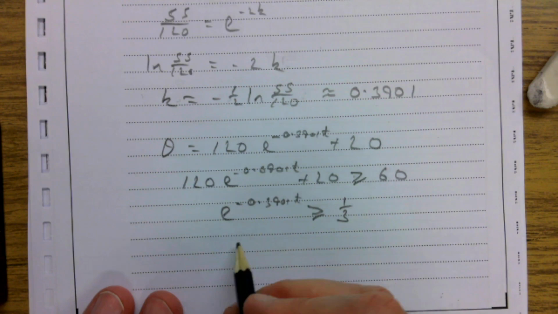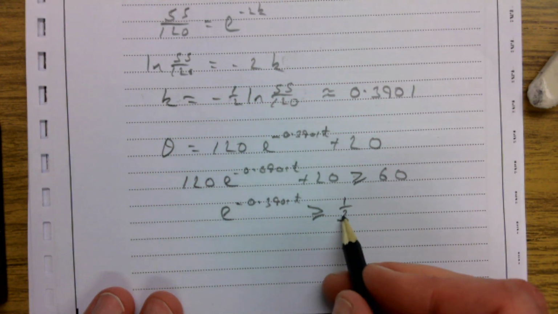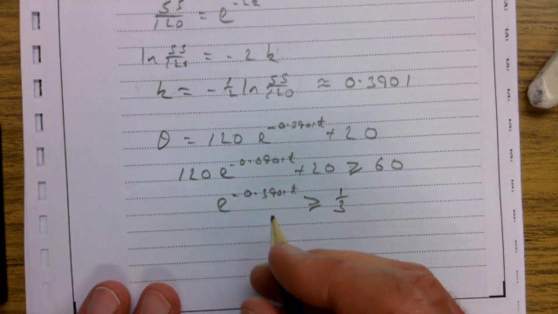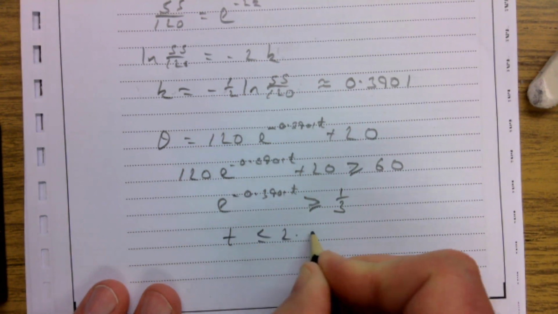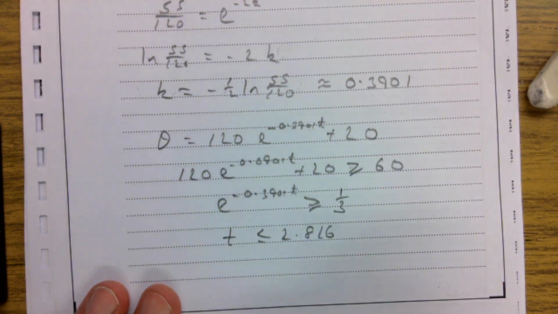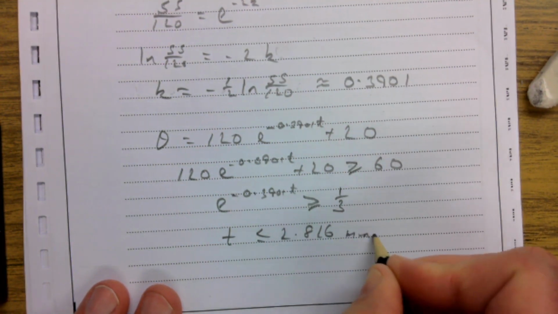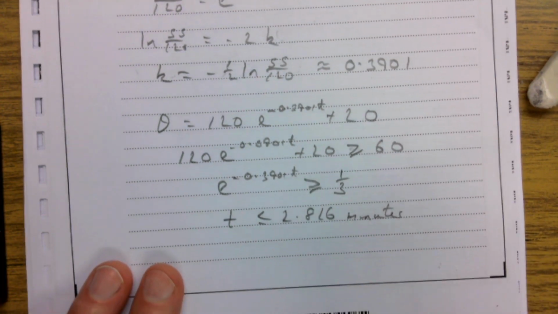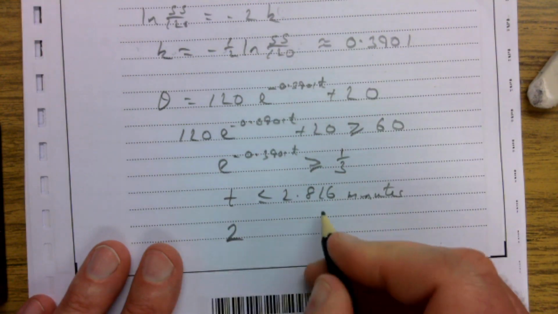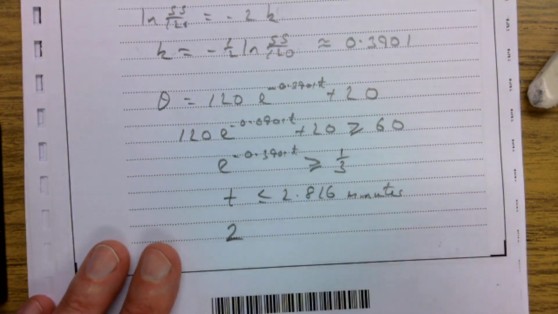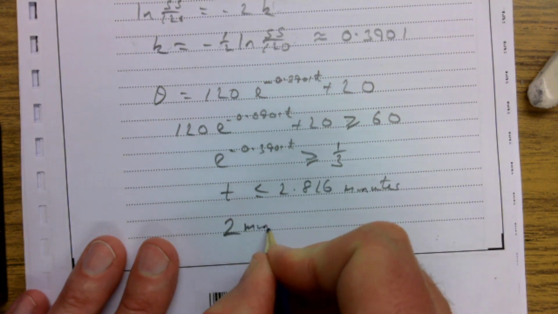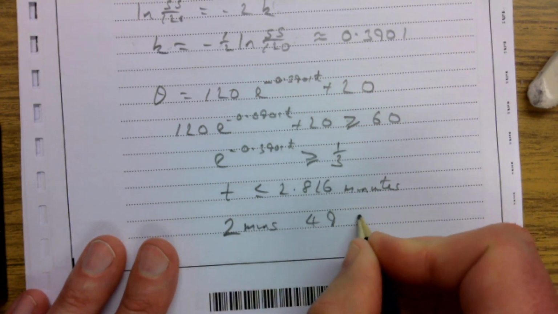Again, if you put that in your calculator, you're going to take logs of both sides, so ln a third and divide by 0.3901. You have to get t is less than or equal to 2.816 minutes, and then you convert that to seconds. It's 2 minutes, and 0.816 times 60 will give you 49, so it's 2 minutes 49 seconds.